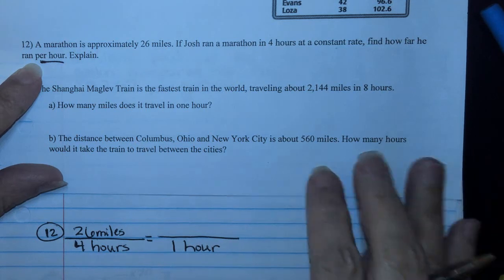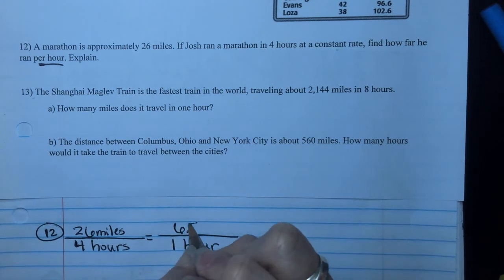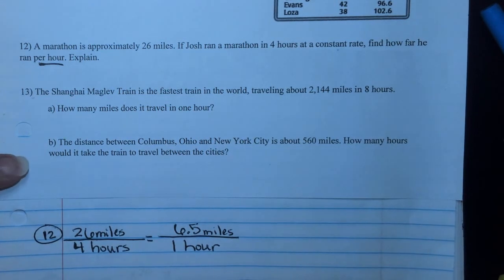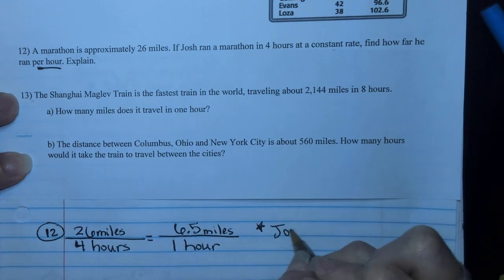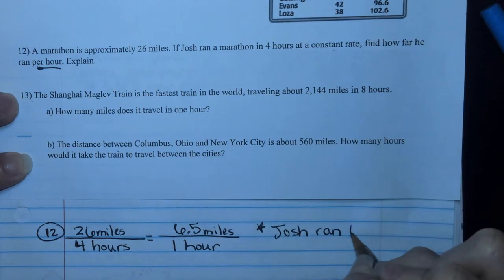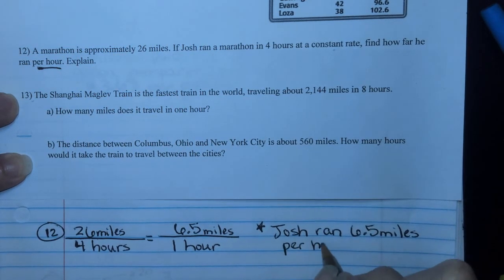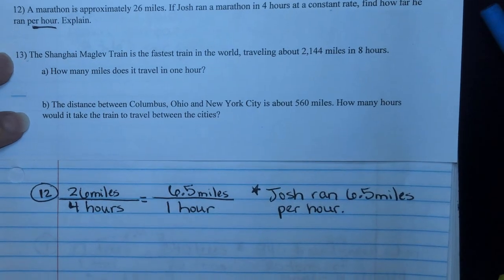Okay, so to get from 4 to 1, I'm going to use division. 4 divided by 4 is 1. 26 divided by 4 is 6.5 miles. So, explanation. Josh ran 6.5 miles per hour. Very good explanation. Okay.